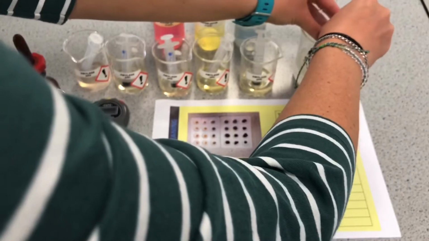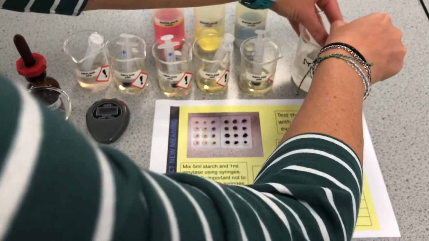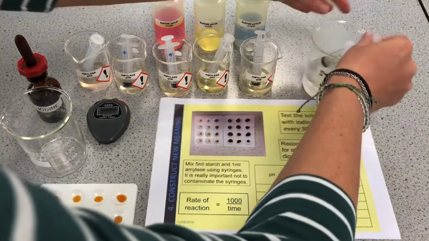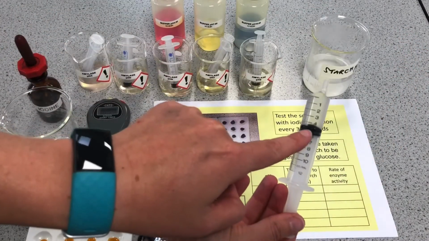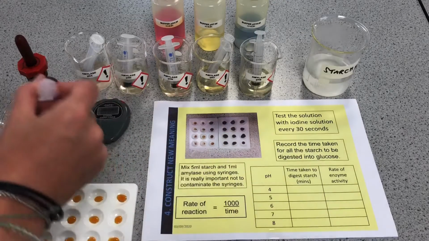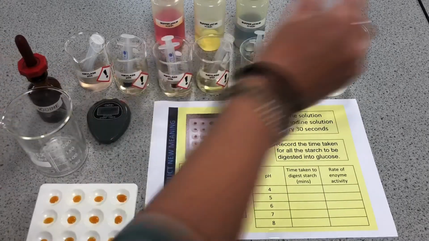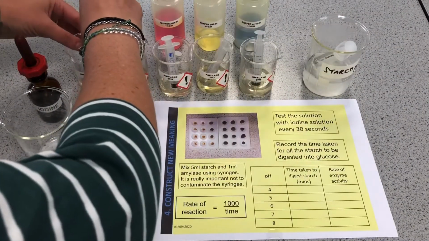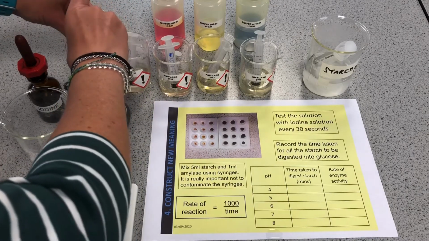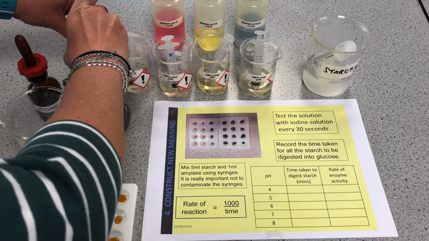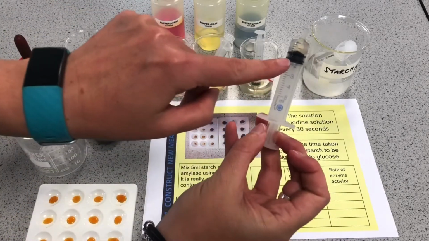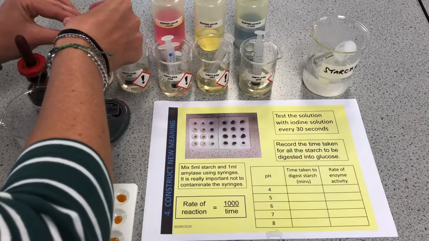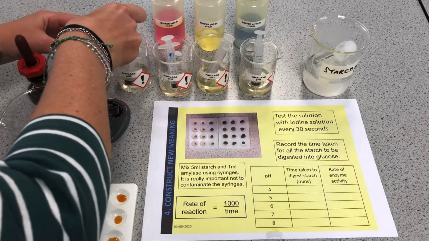So let's take my 5 mils of starch. There you go. Okay, so I've gone to 5 mils, top of the plunger there of the syringe, and that's going in. And then I said I'm going to start with pH 4, and I need 1 mil, which I've got there. Small air bubble in there, I'll do that one again, just to be a true scientist.